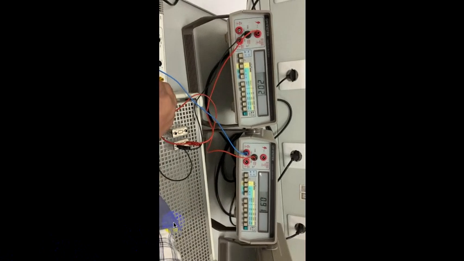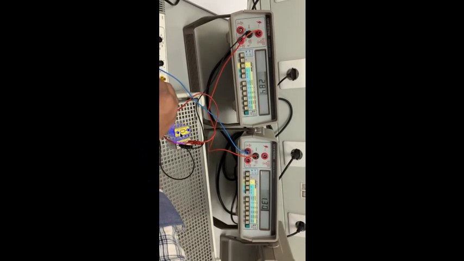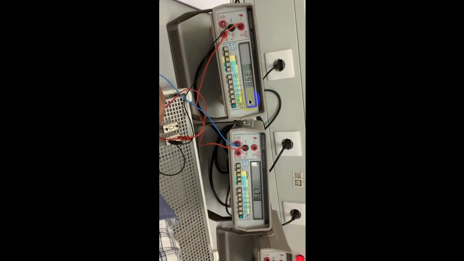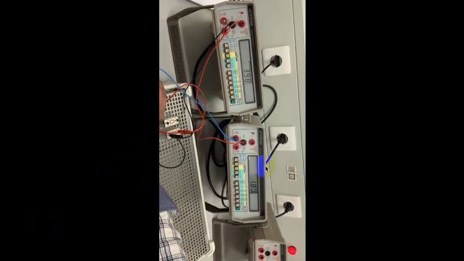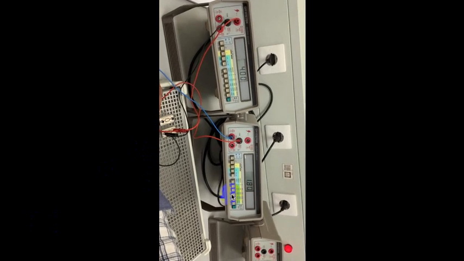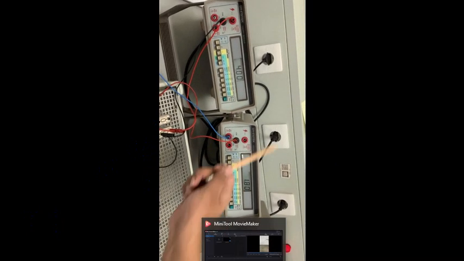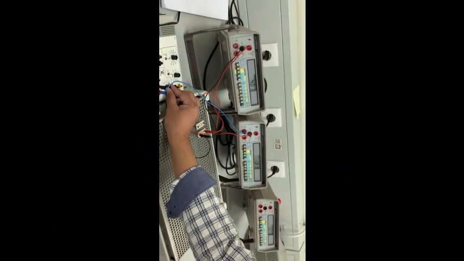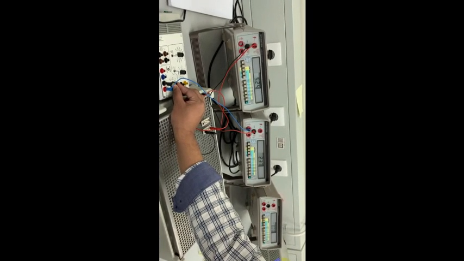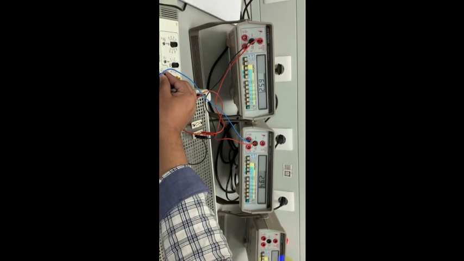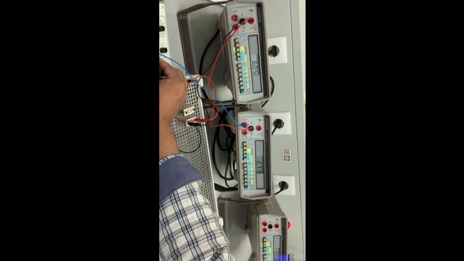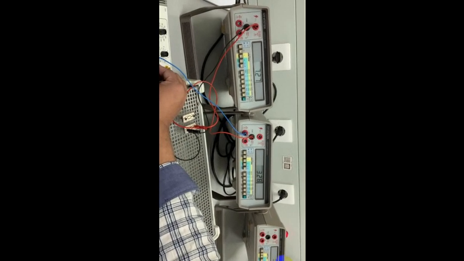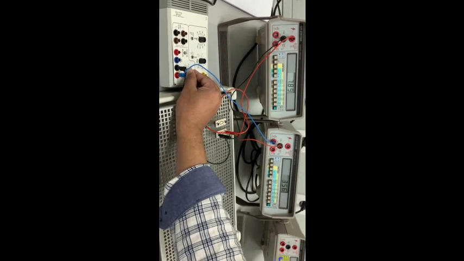So we have only changed the connection from here to here and here to here, that's it. Okay, so I have run for the whole values, as you can see accordingly. So here it is 2.72, and for 7 it is 3.45.